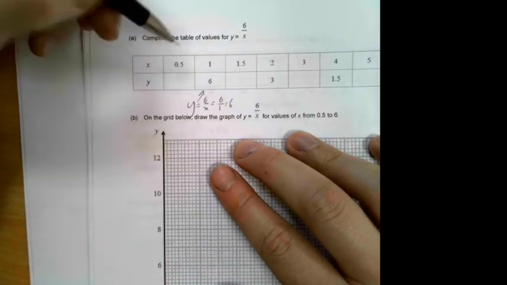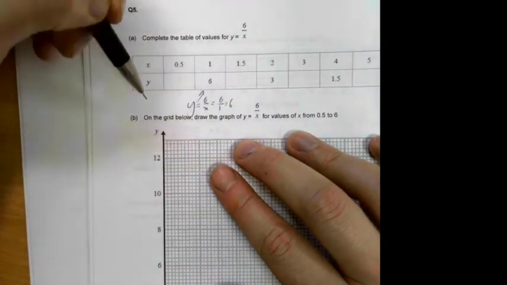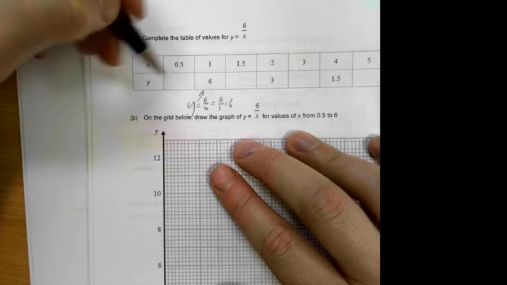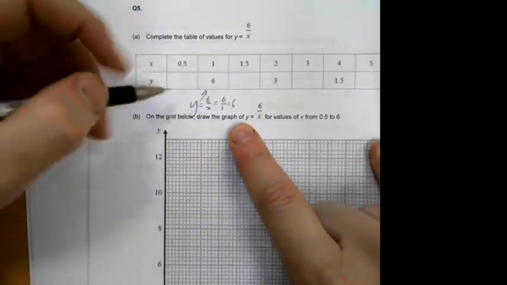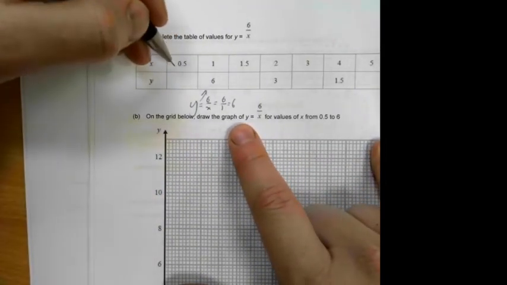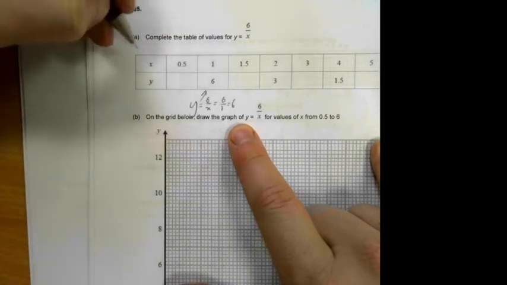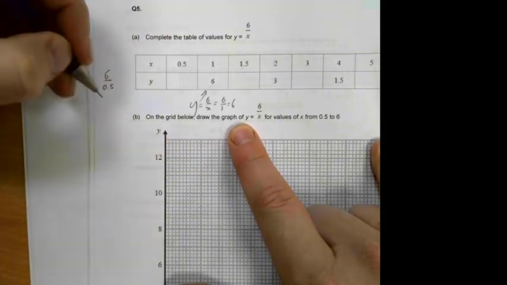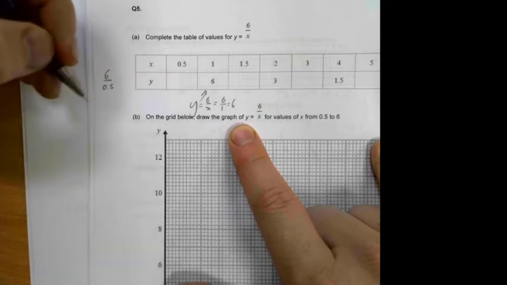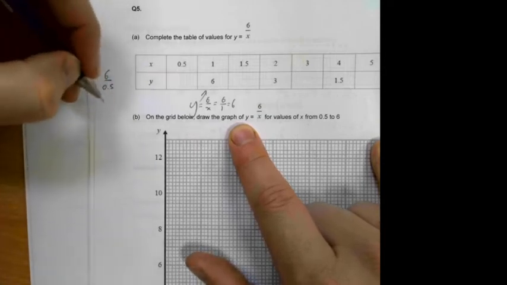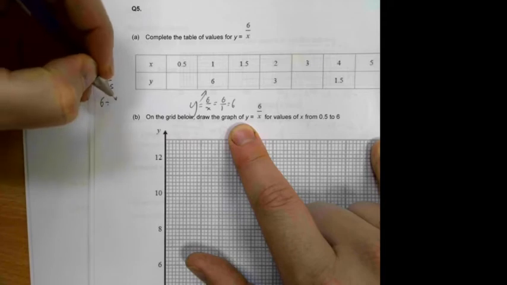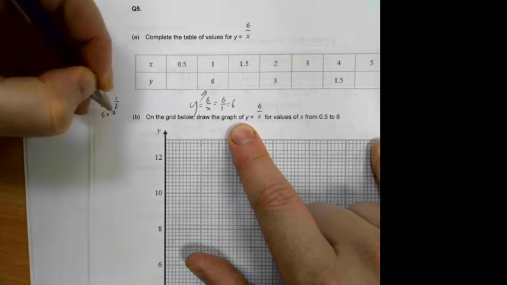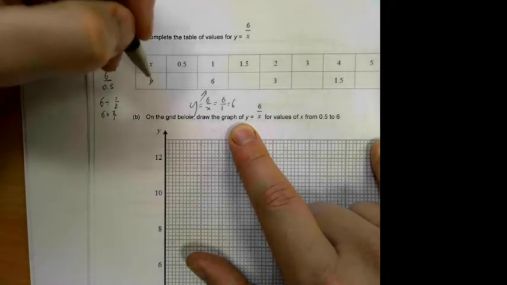So we had to substitute these values into our expression in order to express what y is, but the numbers weren't actually very easy. So we had 0.5 to begin with, so we had to be comfortable with what is 6 divided by 0.5, or 6 divided by a half. Well, dividing by a half is actually equivalent to times it by 2. You could look at it this way: 6 divided by a half is the same as 6 times 2 over 1. And so we're going to get 12.